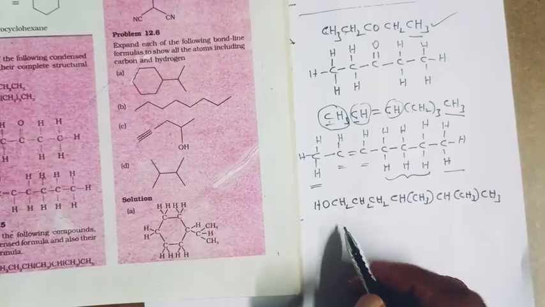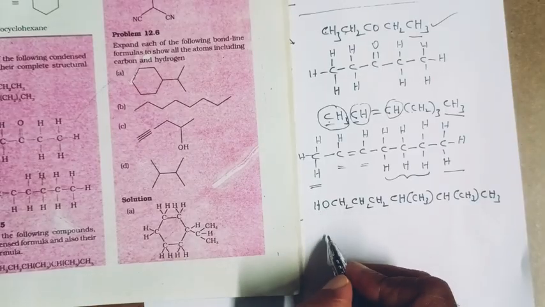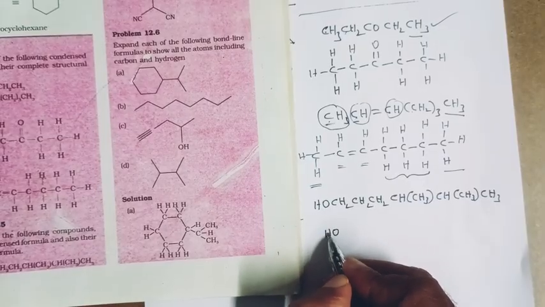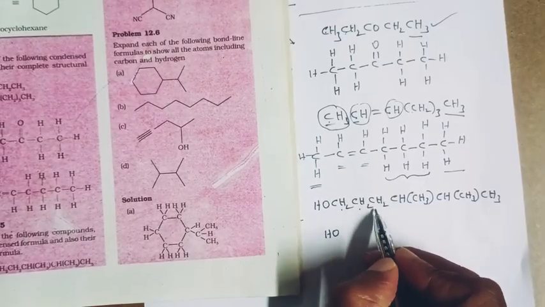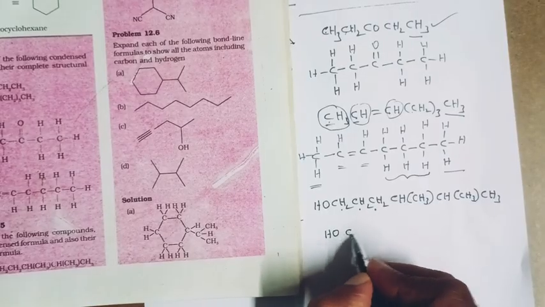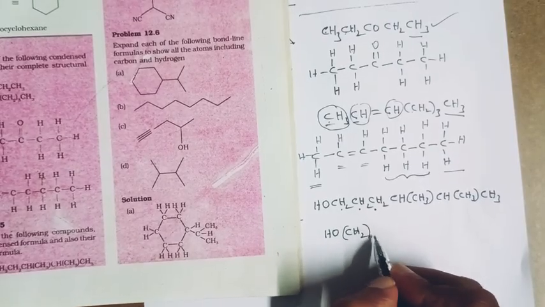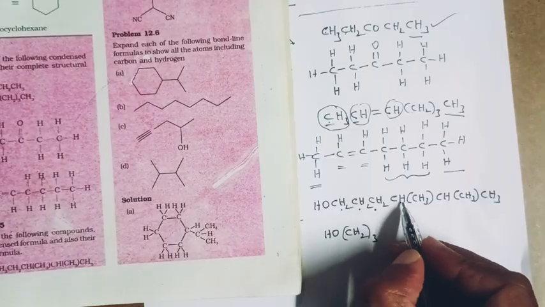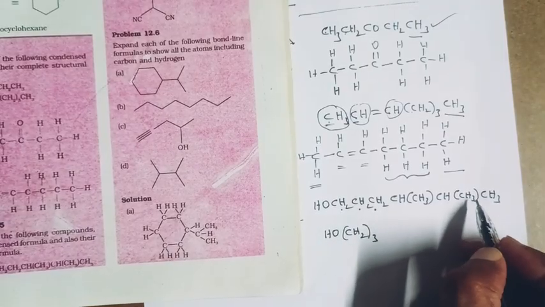So now this OH is there. Condensed formula we will write first. This OH as it is we will write here like this, and CH2, CH2, CH2, three CH2s are there, so that CH2 three times we can write, thrice, and after that CH, CH3, CH, CH3.